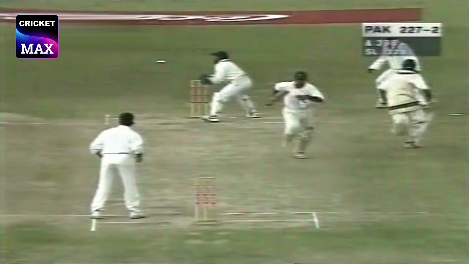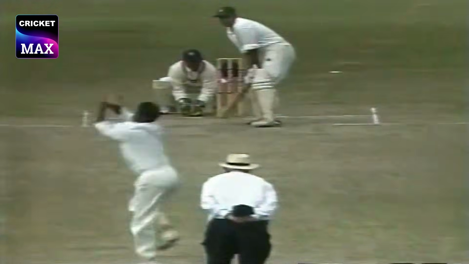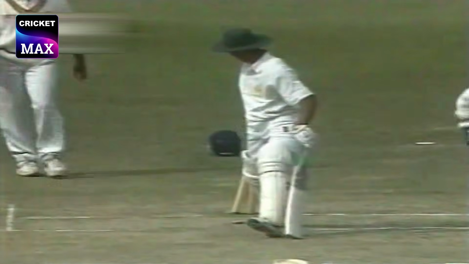Oh, he's taking him on. Oh, it's tight. It's tight. There's going to be a replay. There's going to be a third umpire, I think. Driven uppishly all right. He's bowled him, deceived him in the air, made him go for the big drive. That's beautifully bowled. He's got that ball to turn.